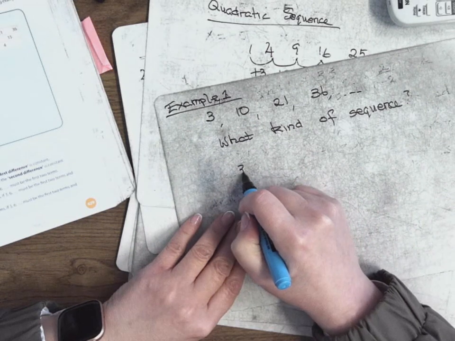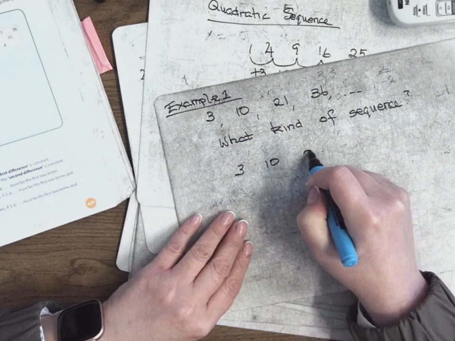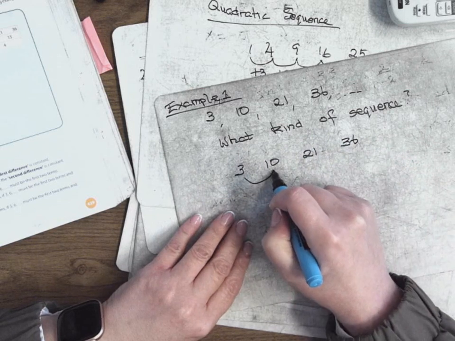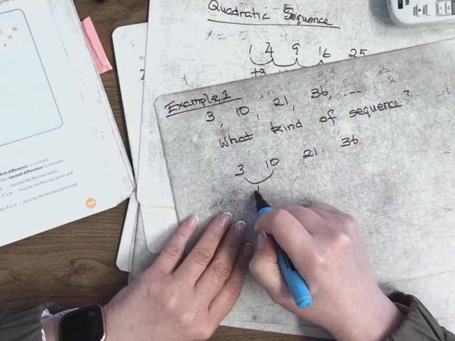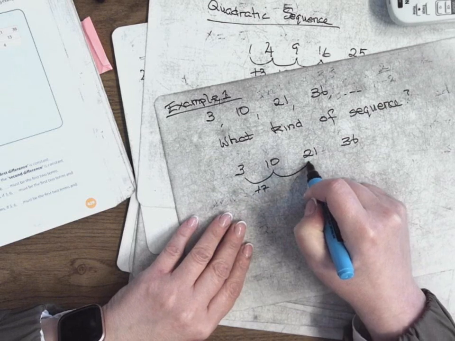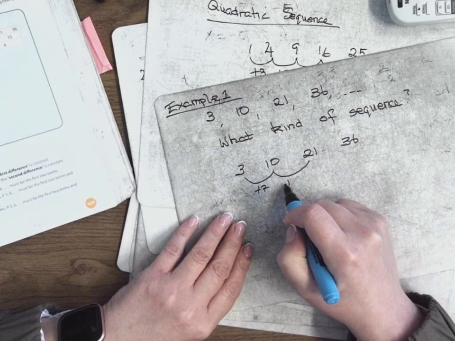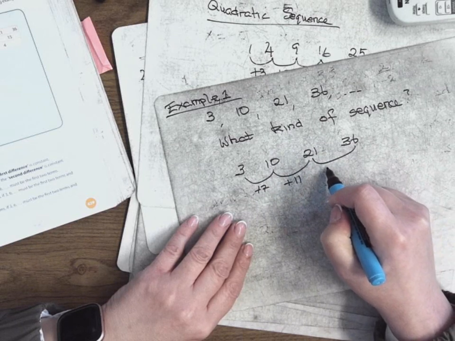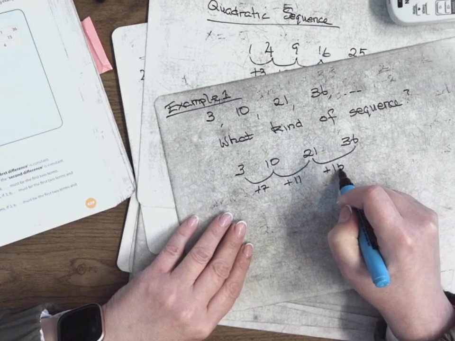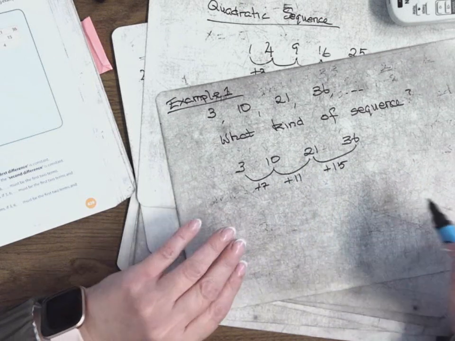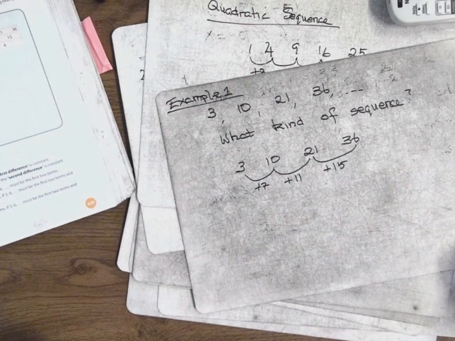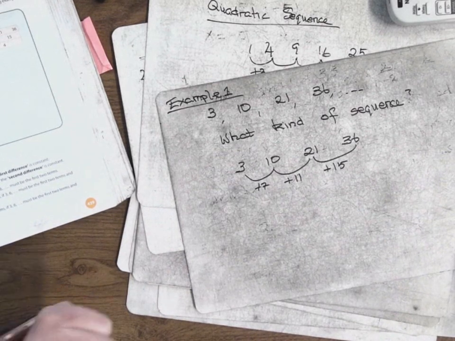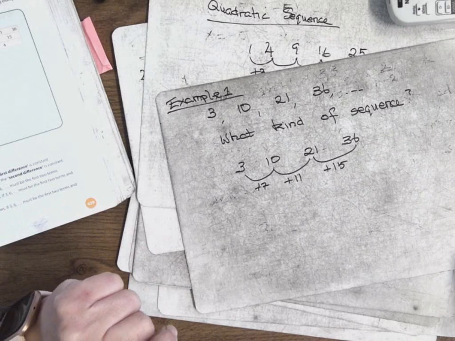So I just look at the first difference, so 3, 10, 21, 36. To go from 3 to 10, what did I do? Added 7. To go from 10 to 21, what did I do? I added 11. And to go from 21 to 36, what did I do? Added 15. Okay, this is called the first difference. The first difference is not the same, it's not a constant. So what does that mean? It's not a linear sequence.